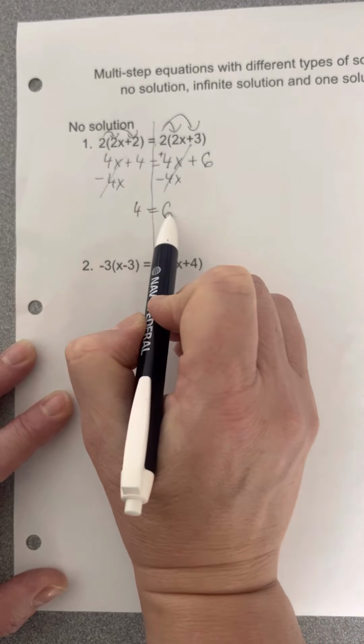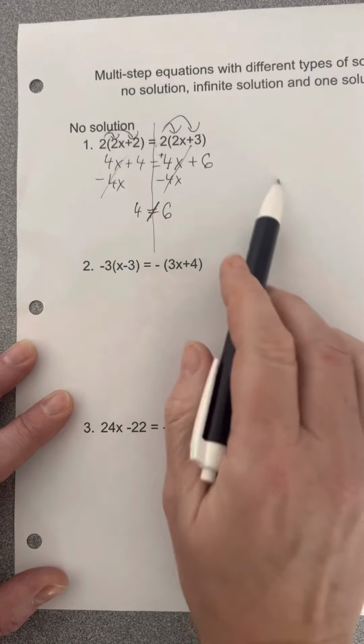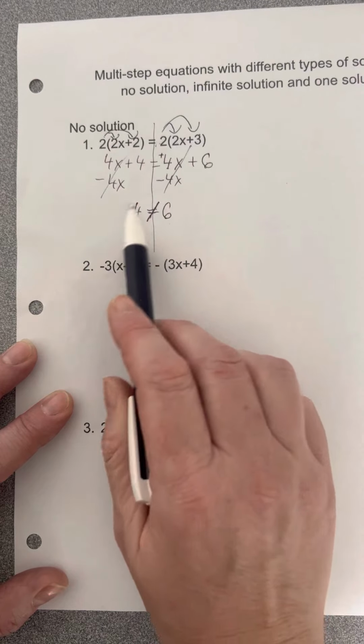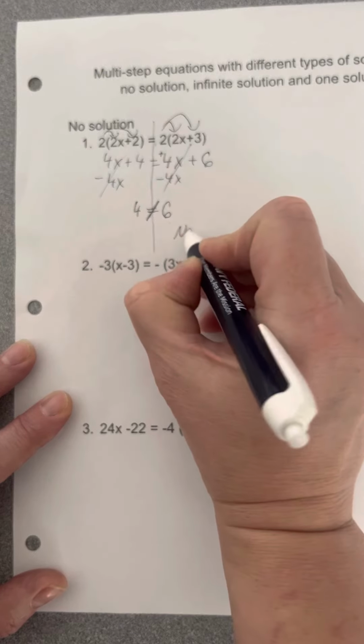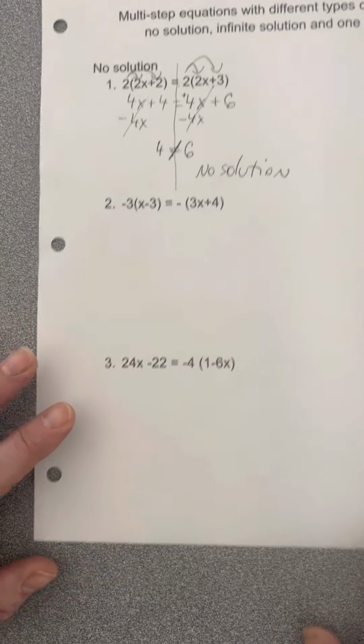Now, does 4 equal 6? No, it doesn't. So we write it does not equal. So that makes this equation end up with no solution. So this is no solution. All right, try 2 more.